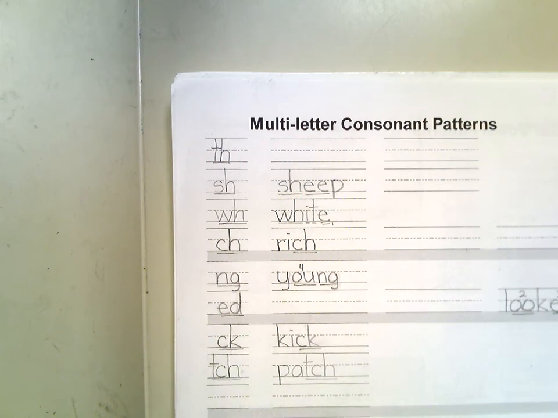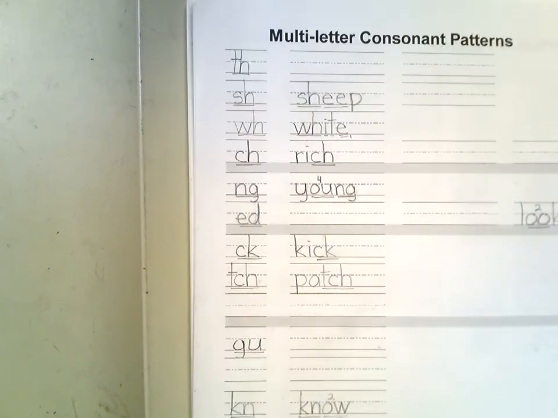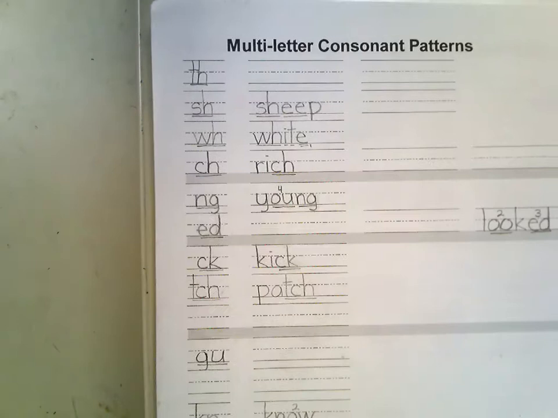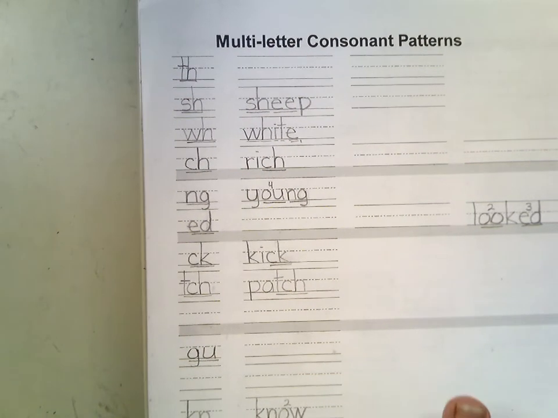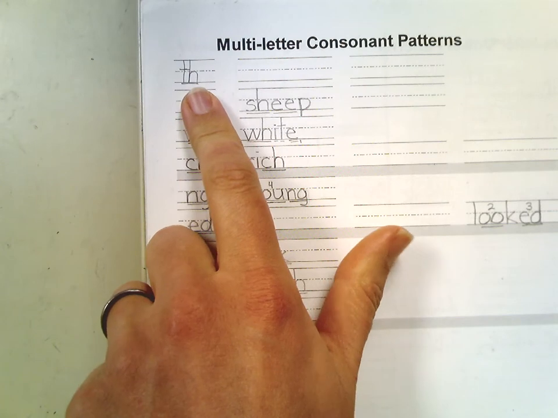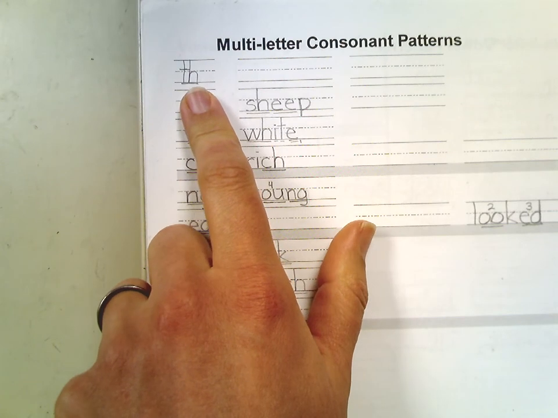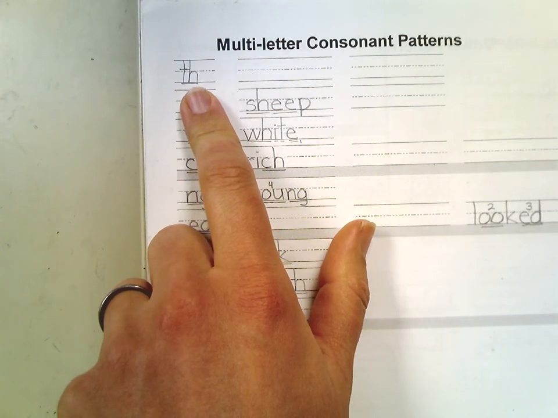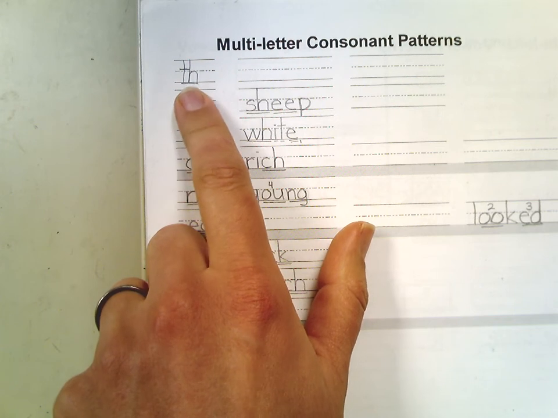And so here we've got all of our two or more letter phonograms that make consonant sounds. All right, if you don't have anything written in on the top line here, go ahead and write in z. You write that and say it while you write it.